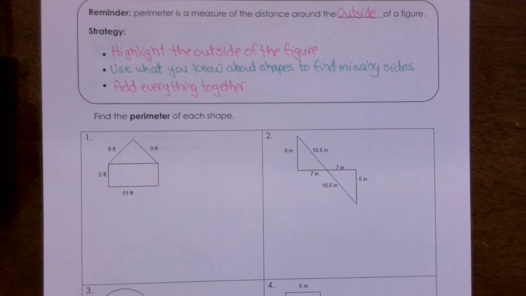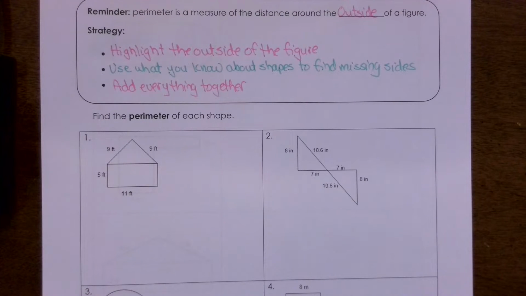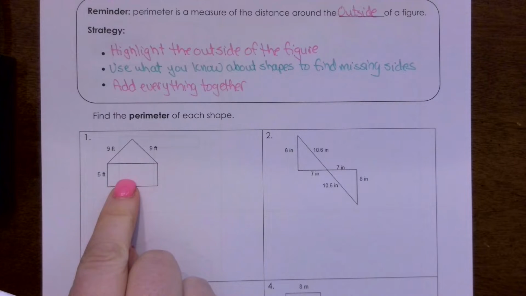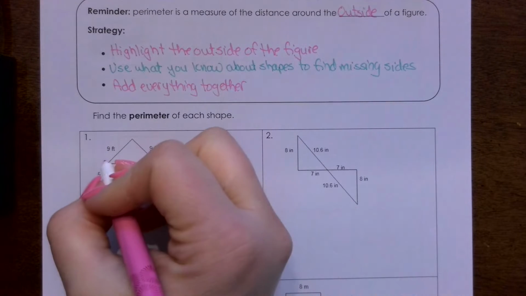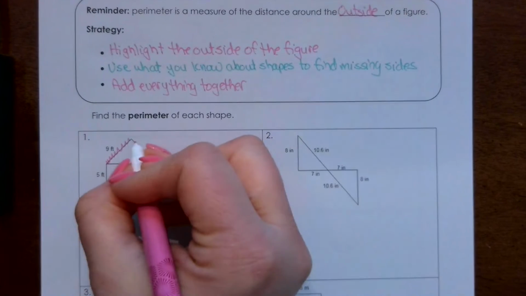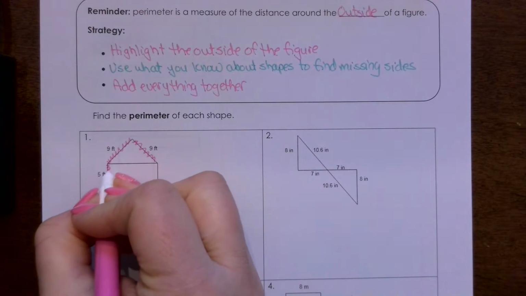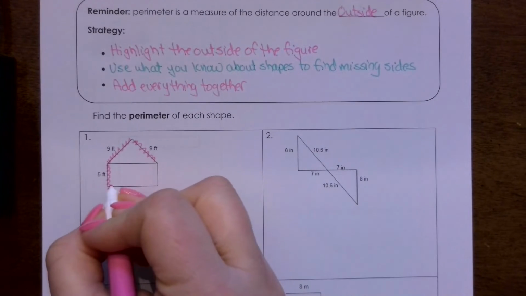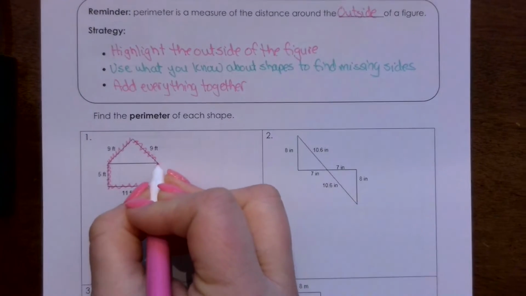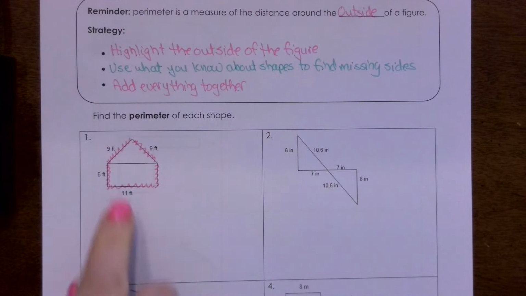So let's take a look at using these strategies to find the perimeter of this first complex figure. Again, we noted there's a rectangle, there's a triangle. And if I highlight the outside, I can see I've got two sides, one side, two sides, three sides. So I'm going to have 1, 2, 3, 4, 5 sides.